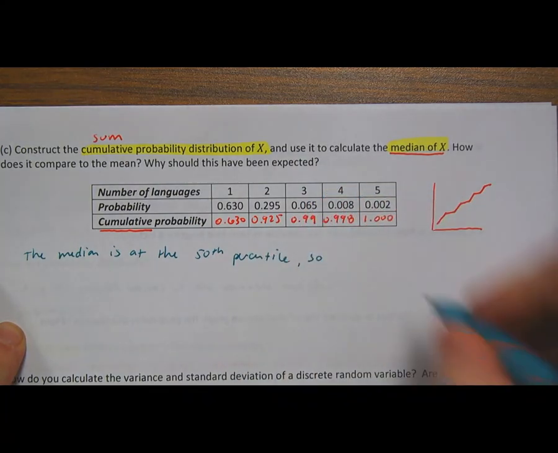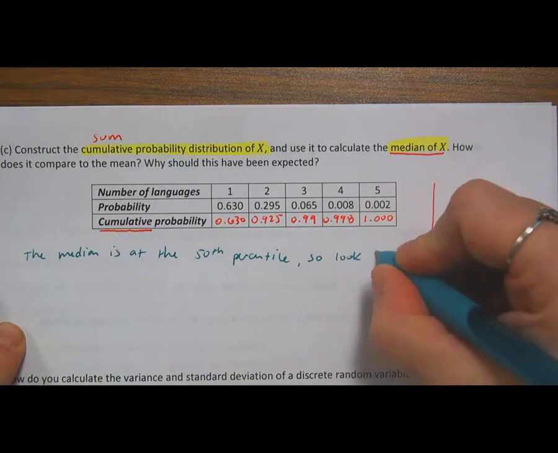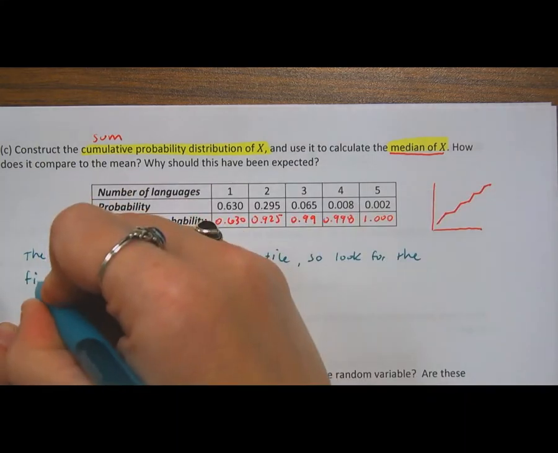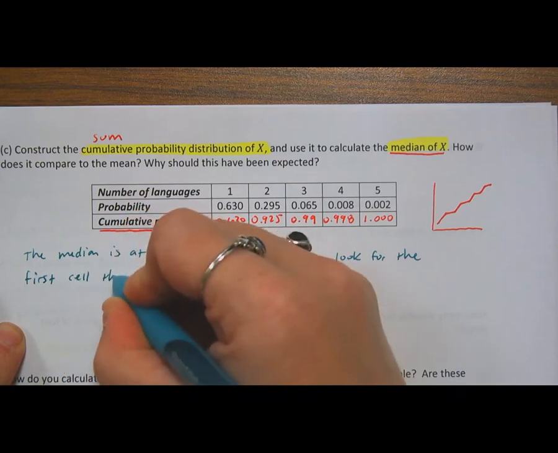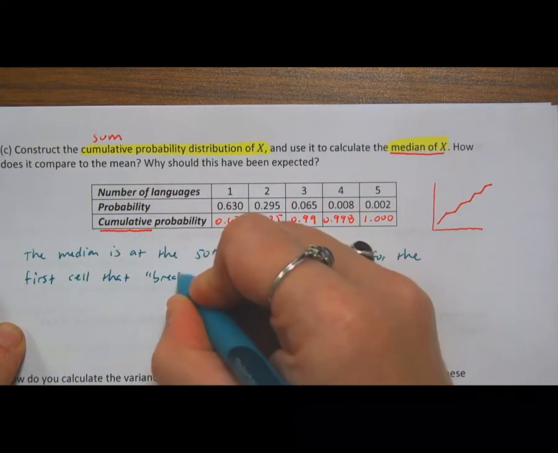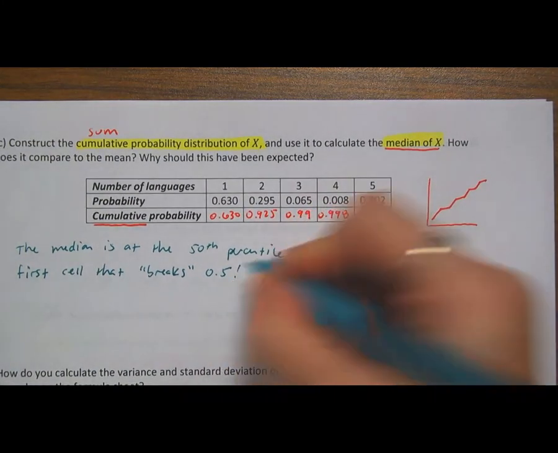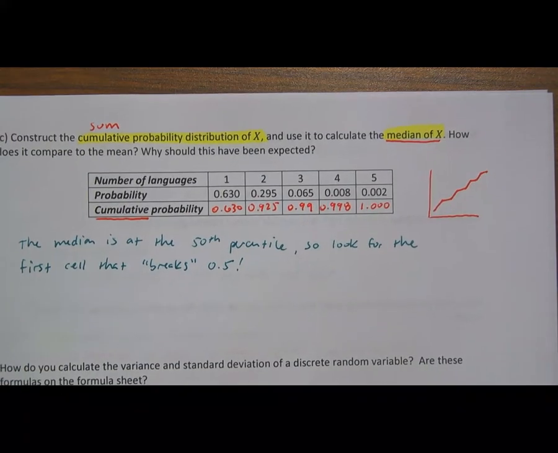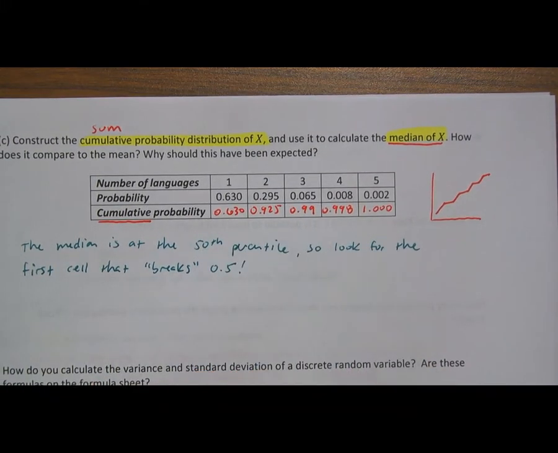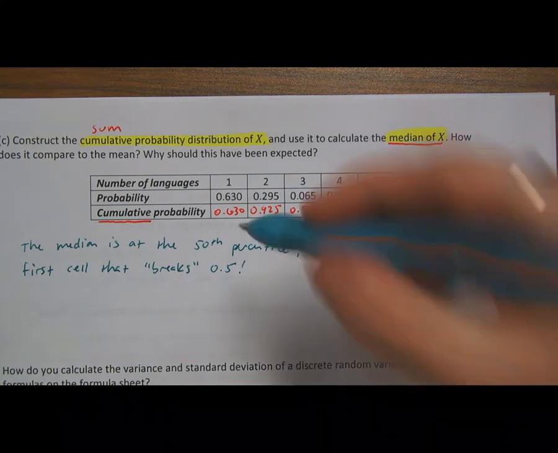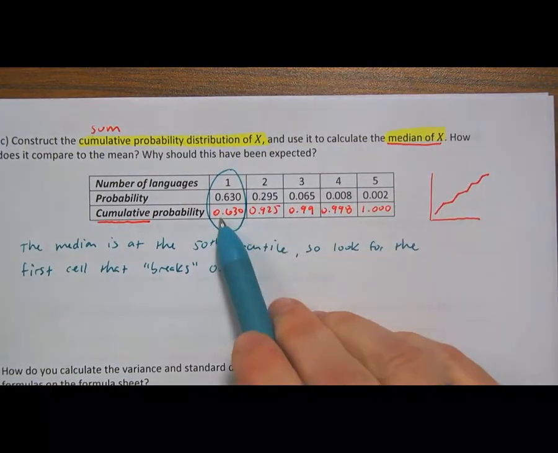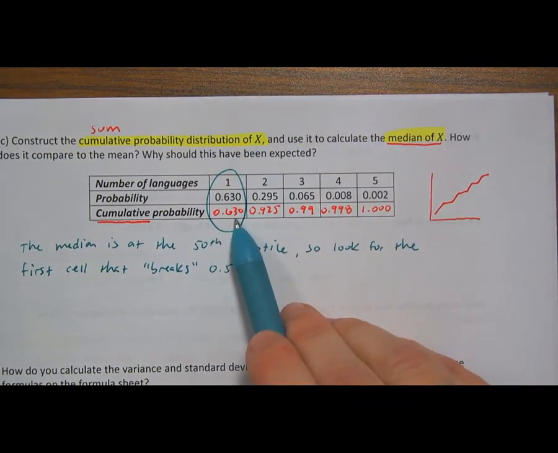So look for the first cell in the table that breaks 0.5. That's how you'll always do this type of problem, is you'll just look across like our red numbers here and look for the first cell that's higher than 0.5. Now this is kind of a lousy example because it's right here. That 0.630, that's the first cell that breaks 0.5. When we look at a homework problem together, you'll see a little bit better of an example.